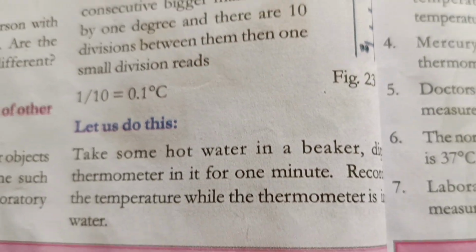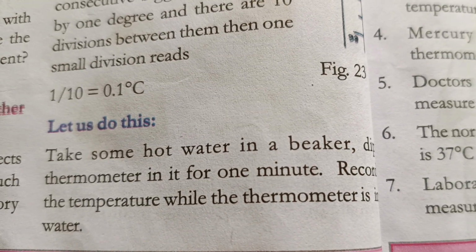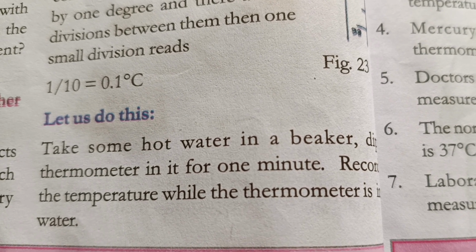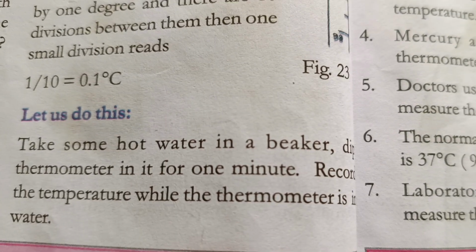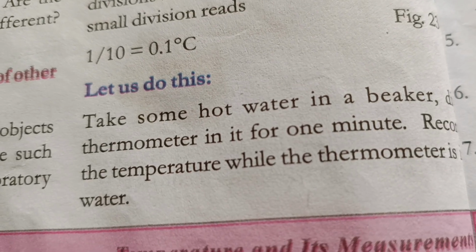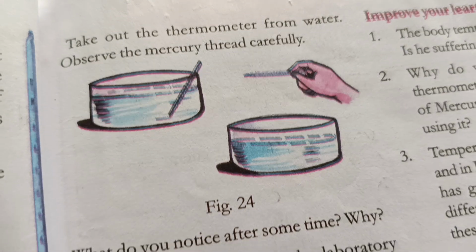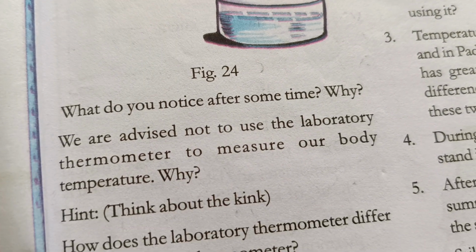Let us do this. Take some hot water in a beaker, dip the thermometer in it for 1 minute. Record the temperature while the thermometer is in water. Take out the thermometer from water. Observe the mercury thread carefully. What do you notice after some time?